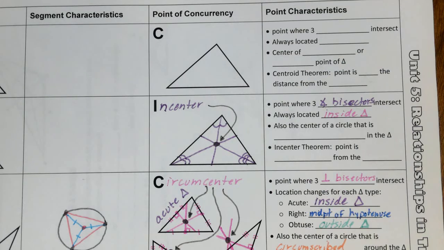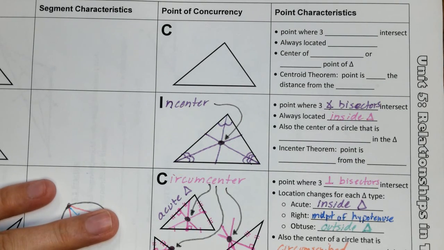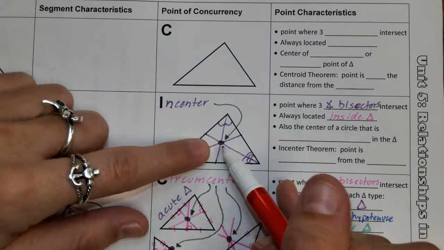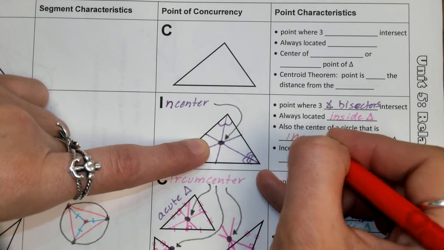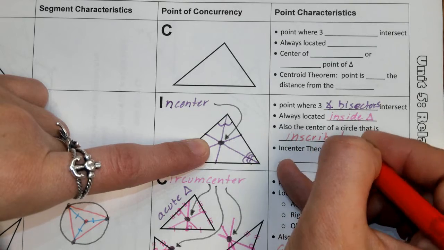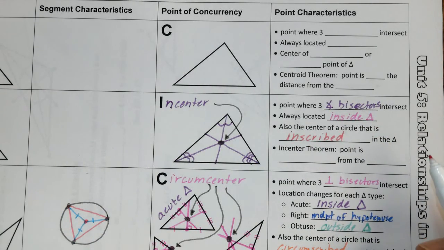Now the last 2 bullet points deal with your in-center, the theorem, and we're going to go through this quickly because I know academically we're not focusing too hard on this one, but this in-center right here is also going to be the center of a circle that is inscribed. Again, this was discussed in the lesson. It's inscribed in the circle. So inscribed is just going to mean drawn inside.